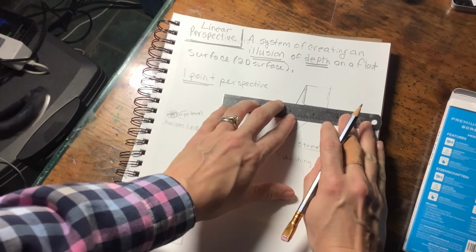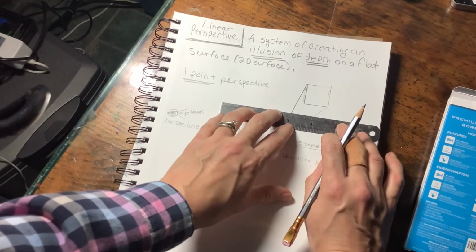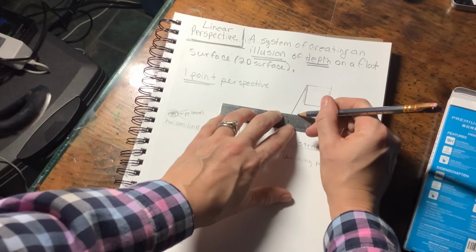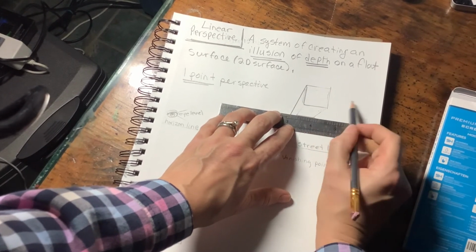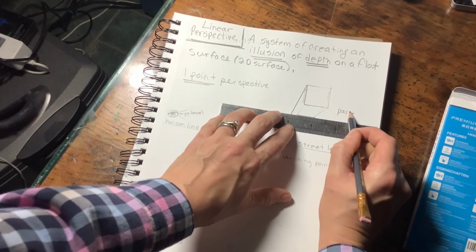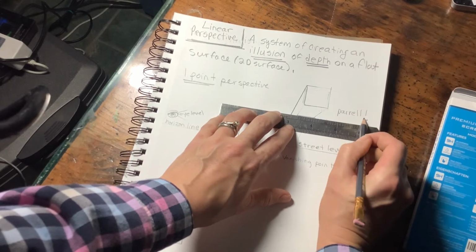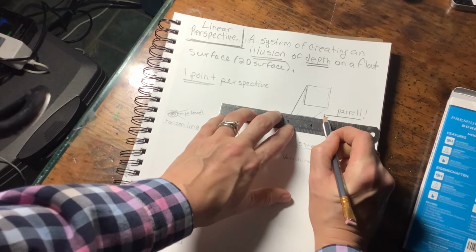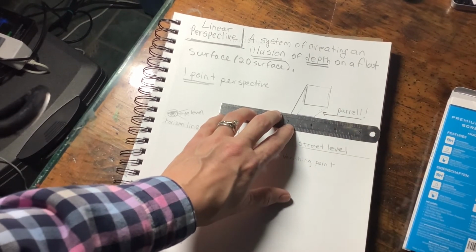You want to make sure that the two lines are parallel. Okay, so when two lines will never meet, they are parallel. That is important. So you want to keep that in mind.